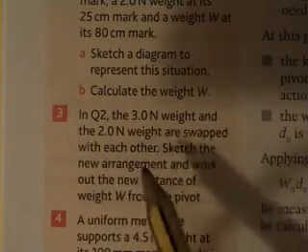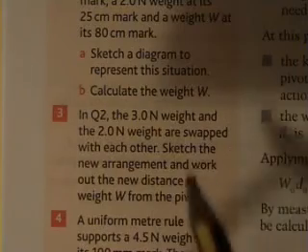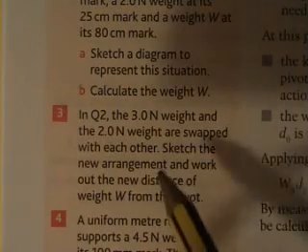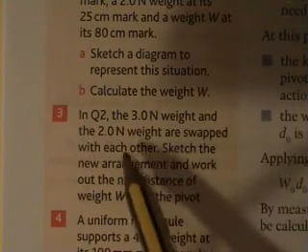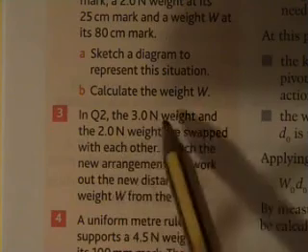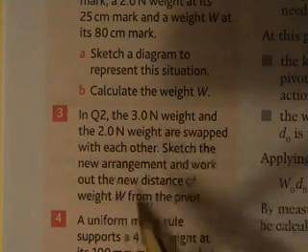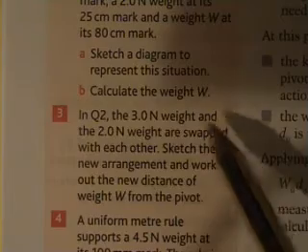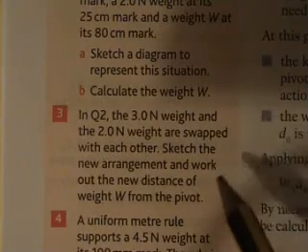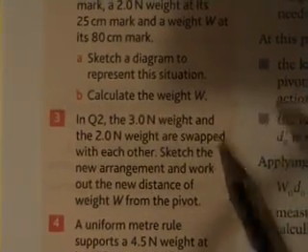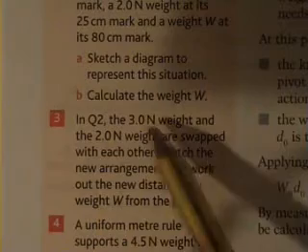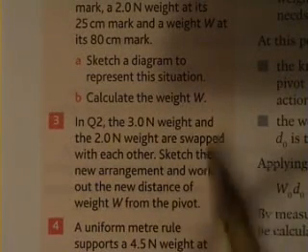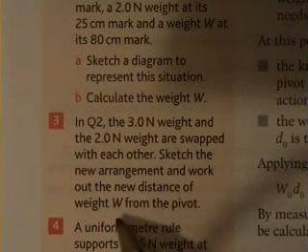Question 3 is very much like question 2, it's the same situation, except that you swap over where the 2 Newton force acts and where the 3 Newton force acts. So you draw a diagram just the same as before. What the question doesn't say directly, but it does imply, is that it must be in a new equilibrium position, because otherwise it would just all fall on the floor. So we're assuming that you swap over those 2 forces. It says find the new distance of the weight W.